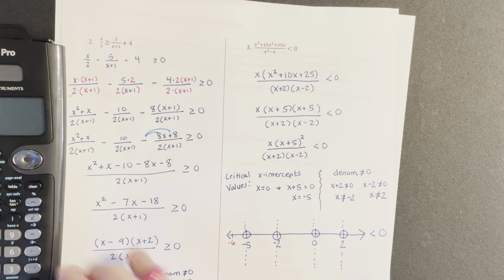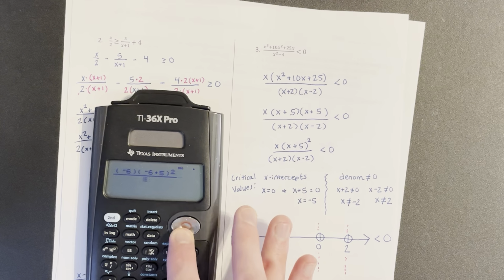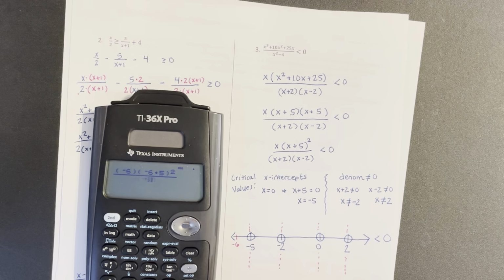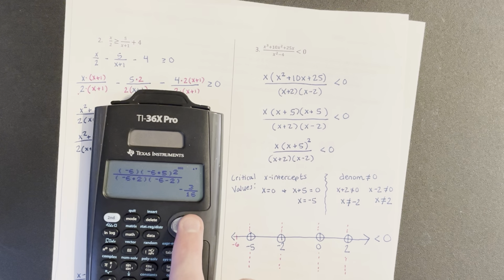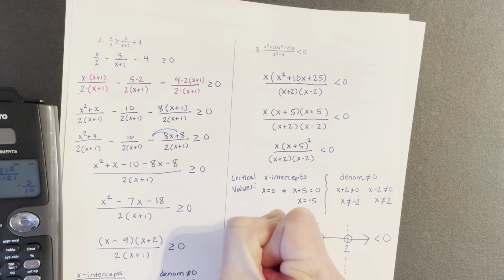You can use your calculator if you need to. You have -6 times -6 plus 5 squared over -6 plus 2 times -6 minus 2. I get a negative value. We're not really worried about what that number is, but we do end up with a negative.